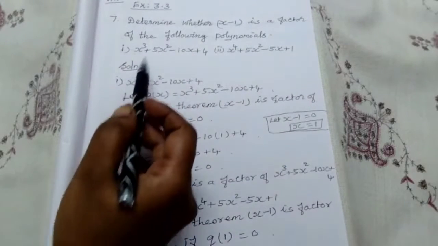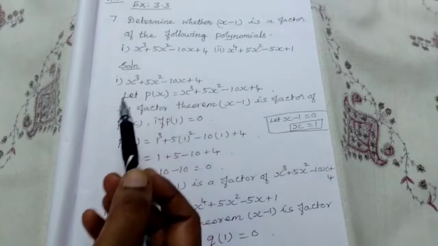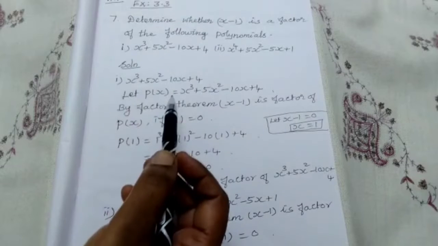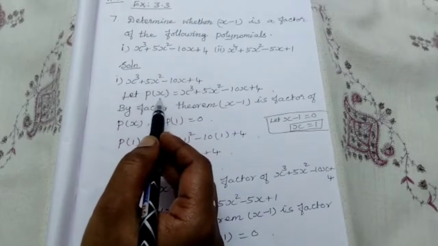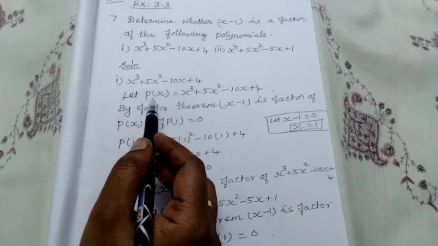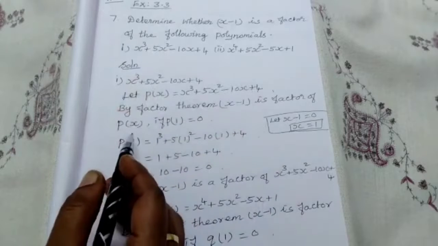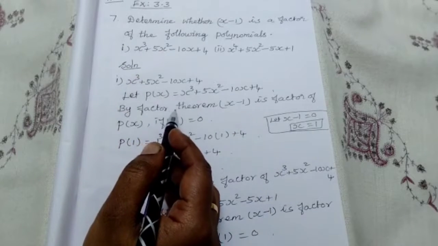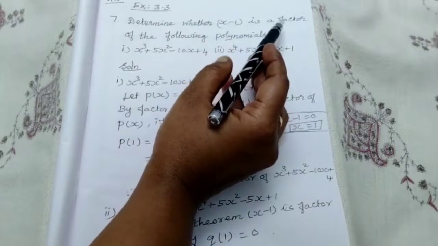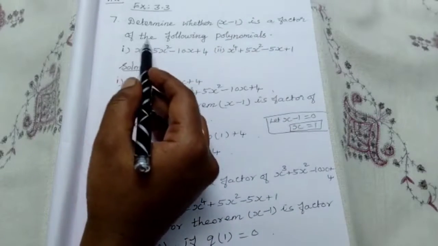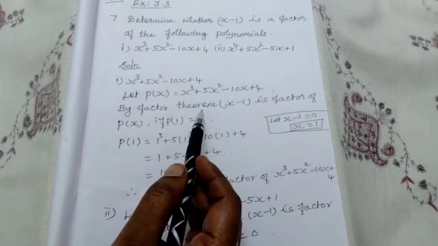Okay. Then first one, write the question. Here p of x, q of x is not given, so we have to take it. Otherwise f of x also we can take, no problem. Polynomial means p of x. I took p of x, and then this polynomial you should write by factor theorem. And why are we using factor theorem here? x minus 1 is the factor you want to find. So by factor theorem, you know factor theorem, isn't it?